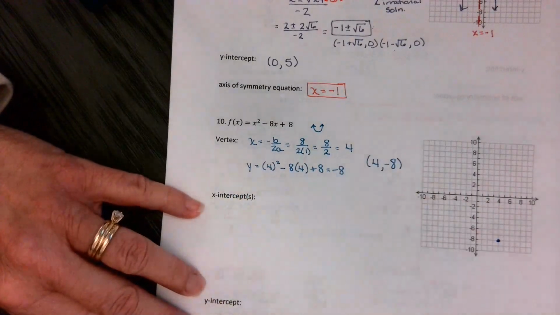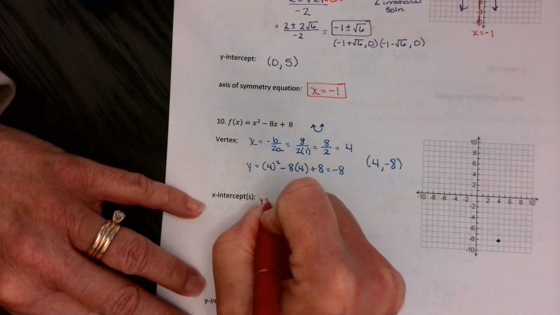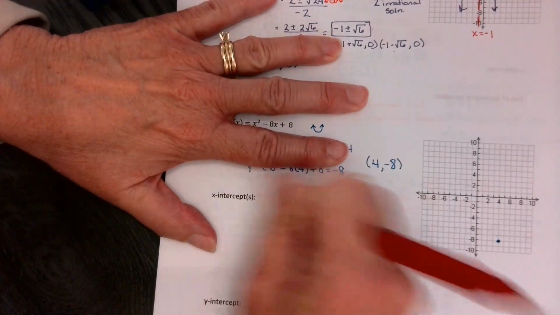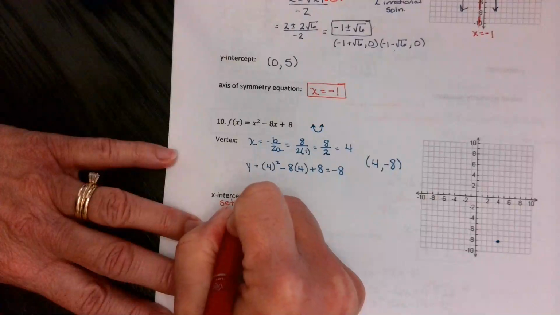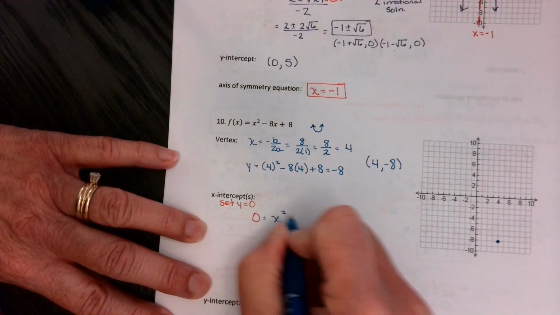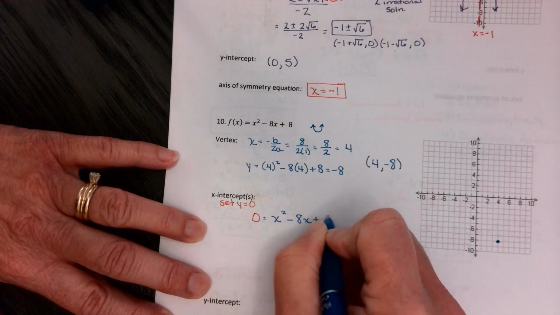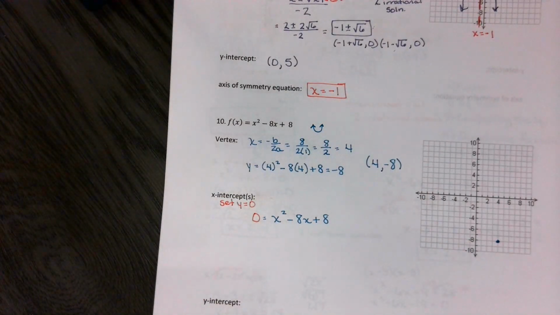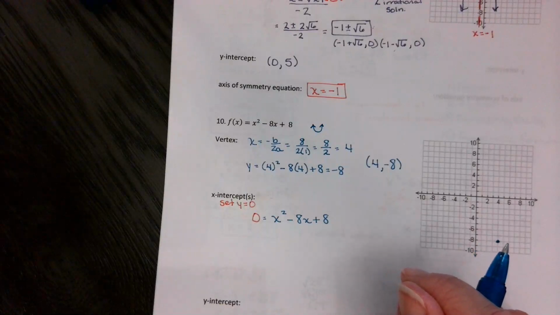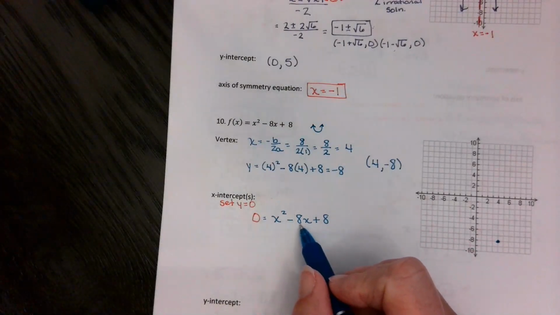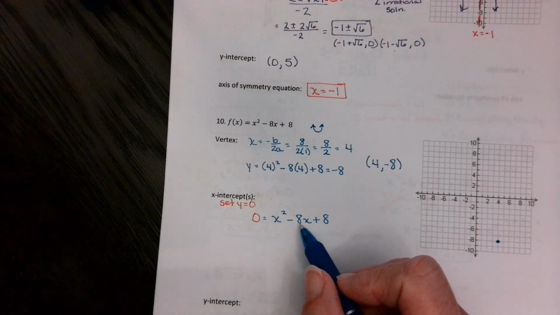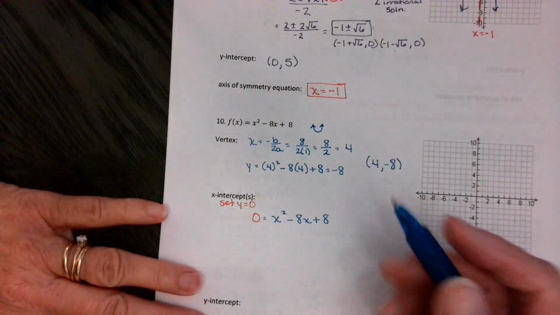Now, to find the x-intercepts, as always, you set y equal to 0. I'm going to write it over here. So I have 0 equals x squared minus 8x plus 8. That does not factor. You can't use the square root property because we have a bx term. You can do the quadratic formula if you want, or you can complete the square. Either way, it doesn't really matter.